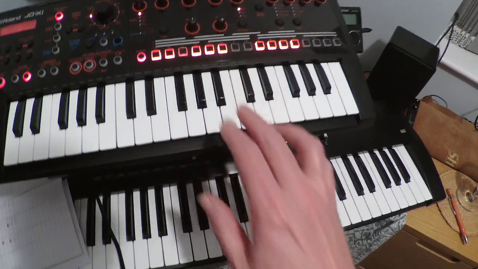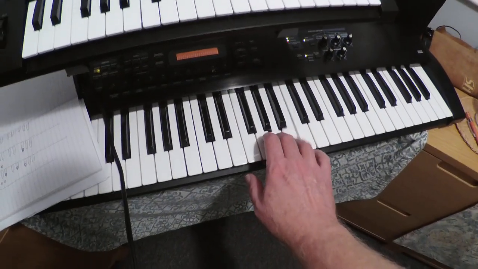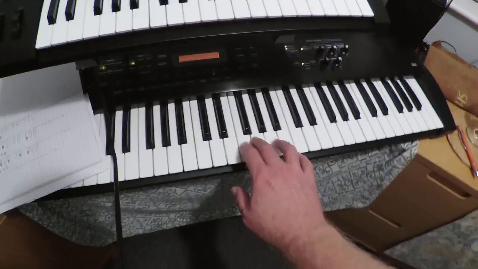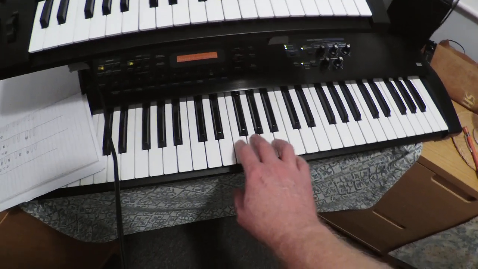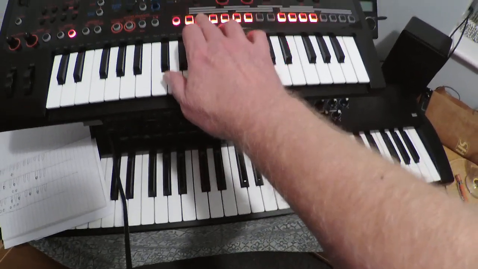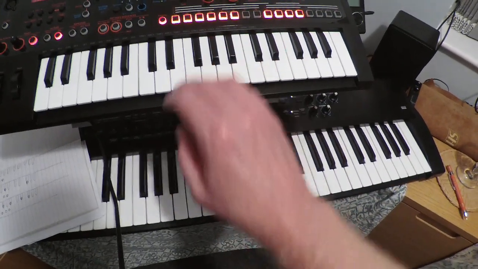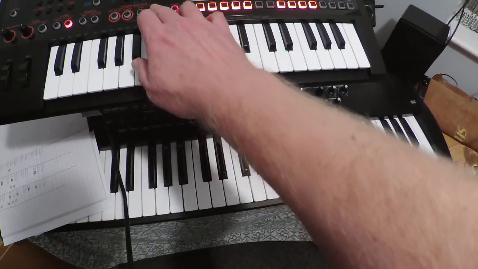A way I can demonstrate it, I've got a similar sort of sound set up on this Juno D down here, so I'll see if I can play it one-handed this way. Might be difficult.